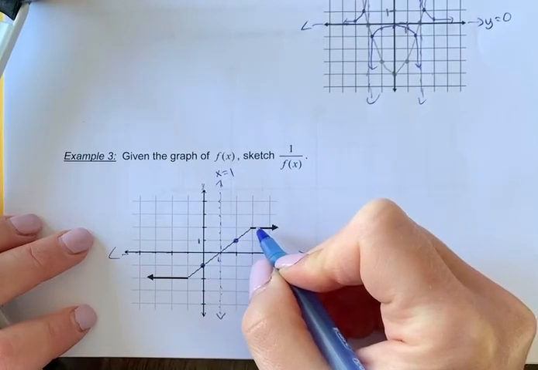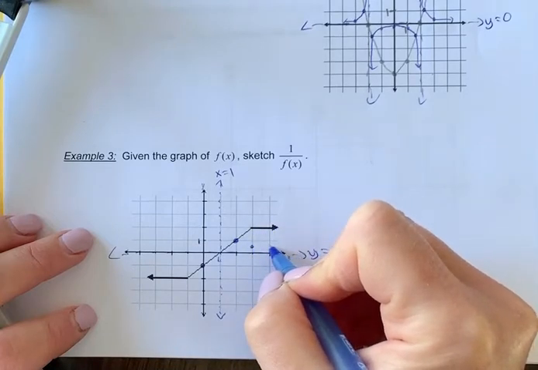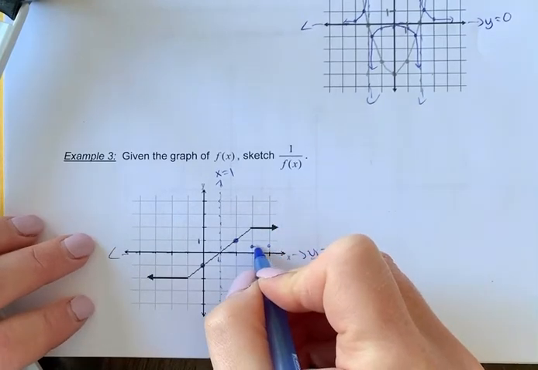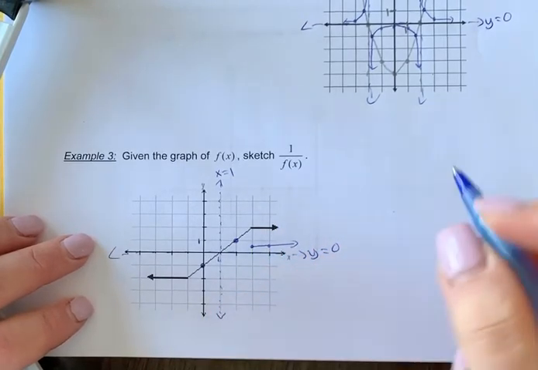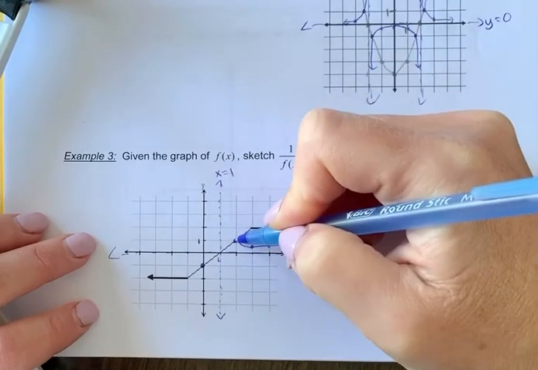Now I'm going to take the reciprocal of the y values. So the reciprocal of 2 is 1/2. Now this is a horizontal line, so this is actually a horizontal line now here. So the graph is approaching the asymptote at first until it reaches that horizontal line.